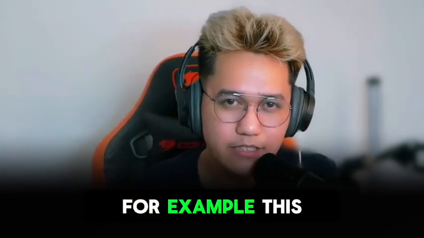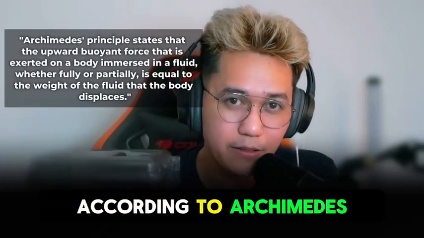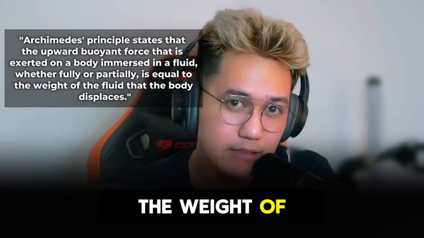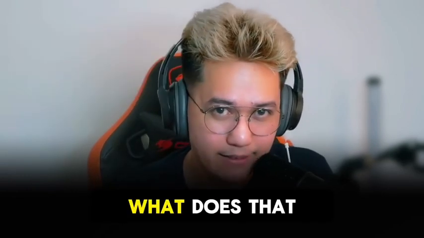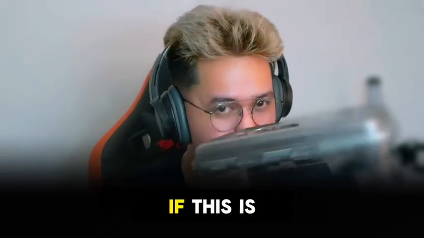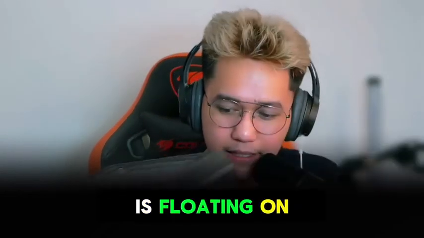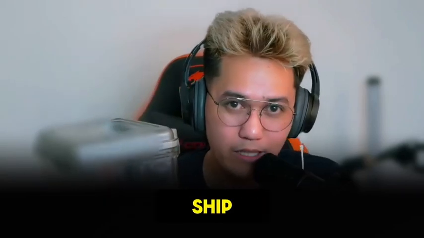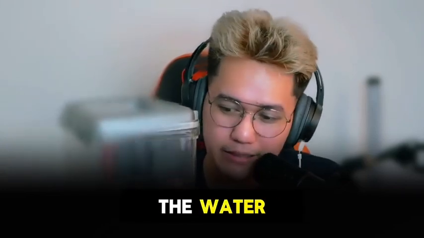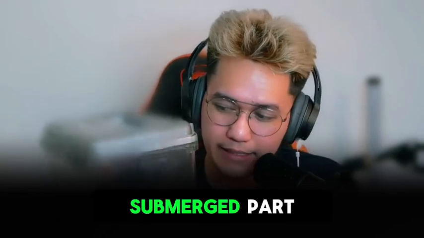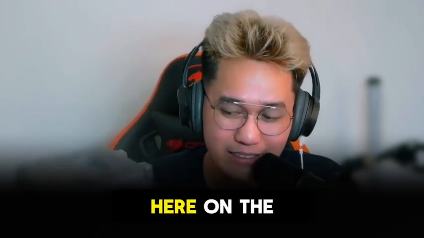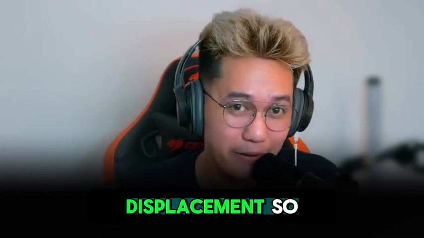For example, this is your ship. According to Archimedes' principle, the weight of this entire ship is equivalent to the weight of the water it displaces. What does that mean? It means, if this is your ship that is floating on the sea and its draft is 5 meters, then the weight of the entire ship is equivalent to the weight of the water that would normally be in its submerged part. That's the water it displaced. That's why we call the weight here on the ship displacement.